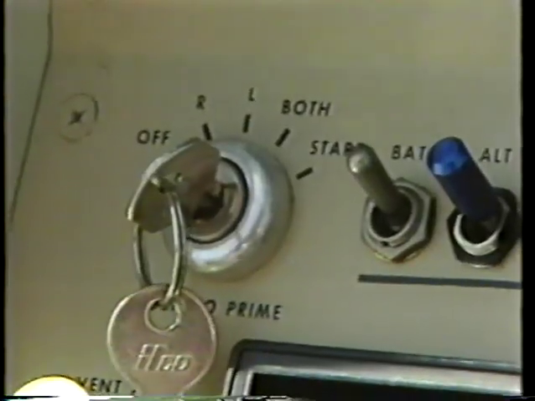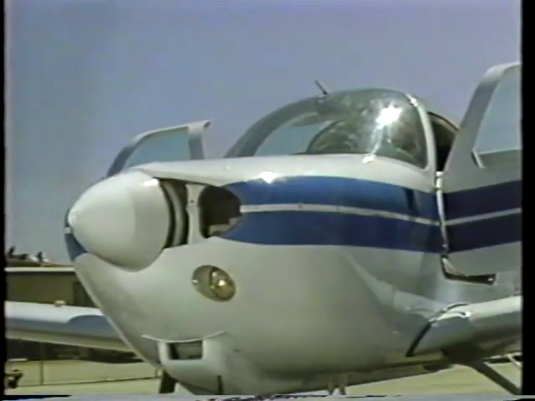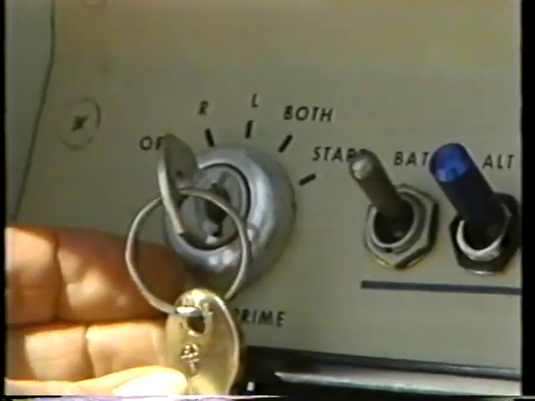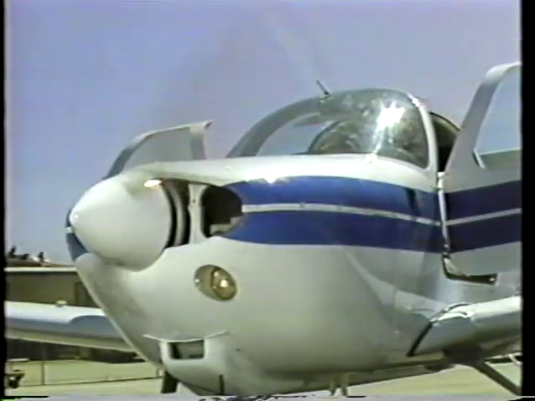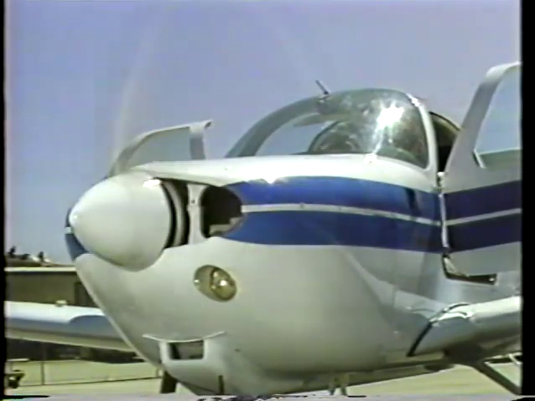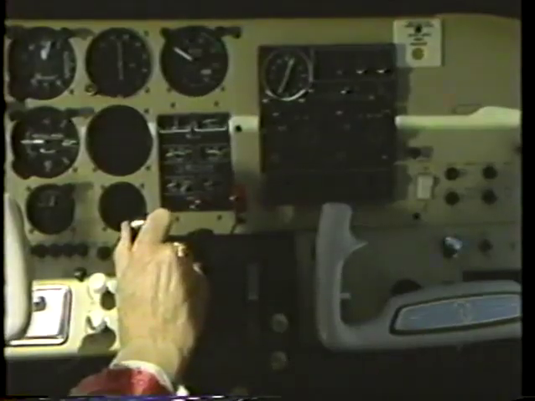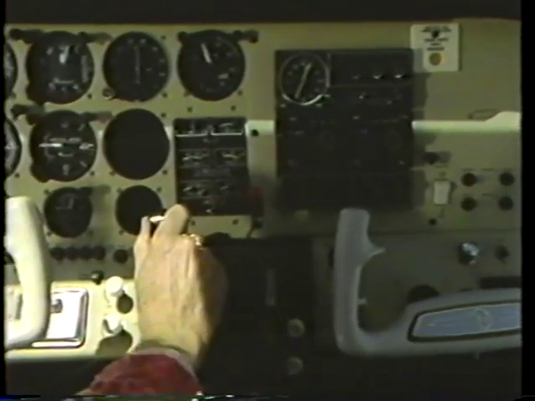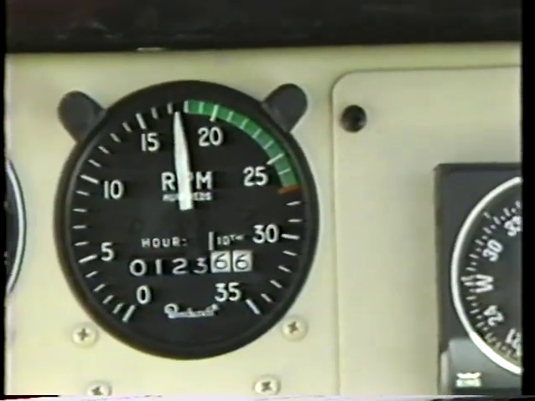Now we will move the magneto switch to left and the engine should continue to run. We move it to right and it should continue to run. And we turn it momentarily to off and the engine should stop. And we switch it back on before the engine completely stops. All right, so that checks our magneto wiring. We know it's good. Run the engine up to the magneto check RPM, which is 1,800 RPM on this airplane. We take it up to 1,800 RPM and let it stabilize, check sure our pressures and temperatures are stabilized.